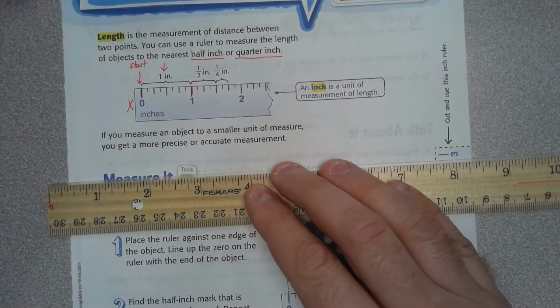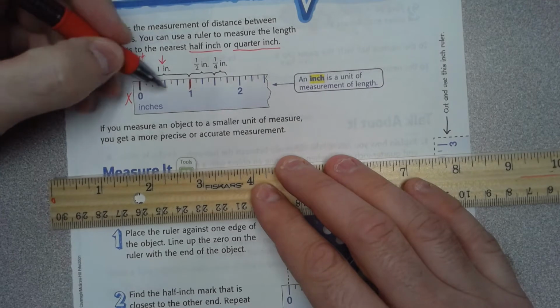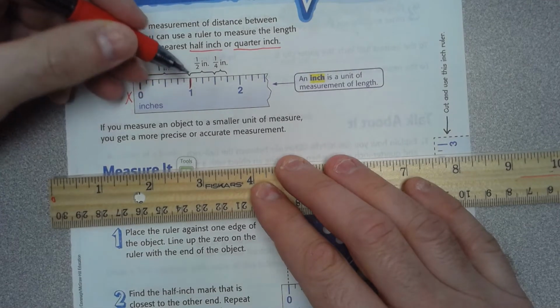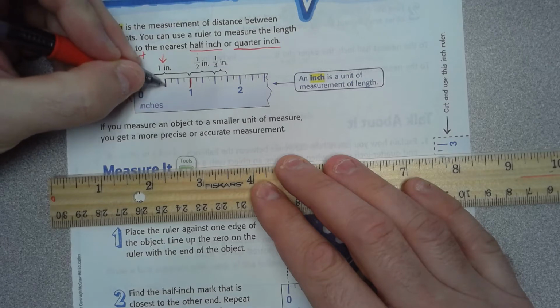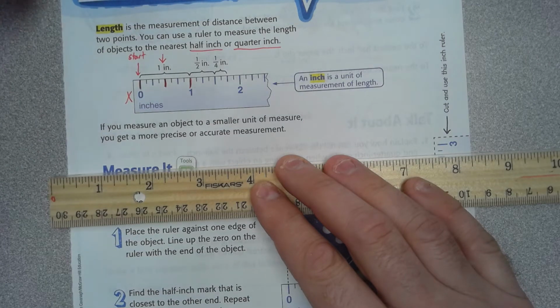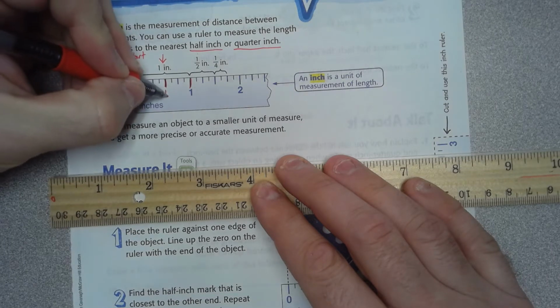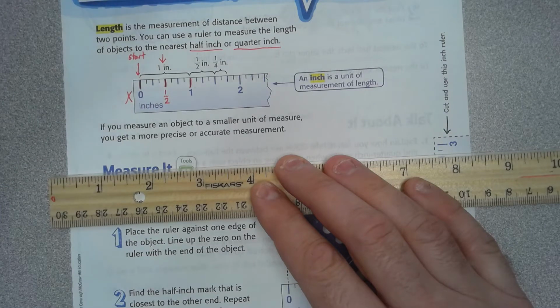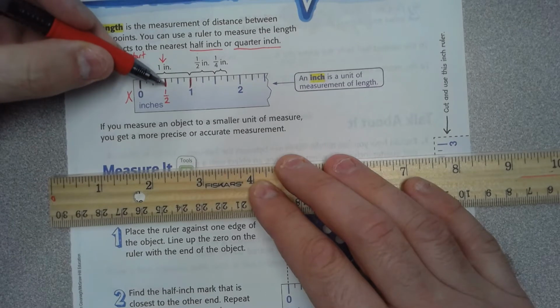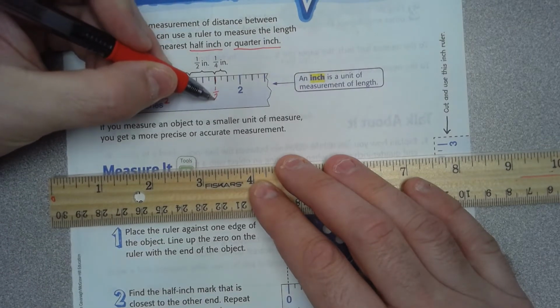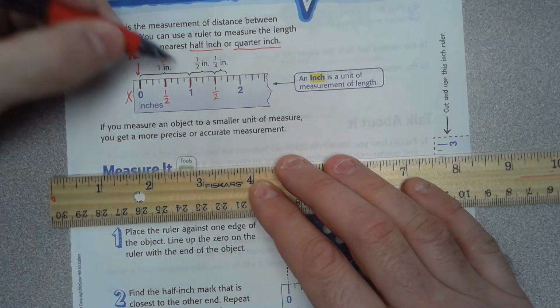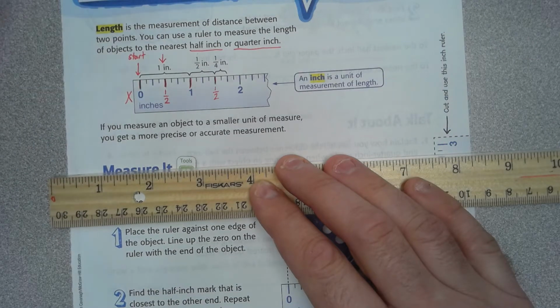So we have this right here. We have 0 to 1. That's 1 whole inch right there. If we divide this in half, we get this mark right here. And that's exactly what it says, which is half. So put a half right there on your page. That would be a half of an inch. Okay, so if you look right here, this would be a half or 1.5, because it's 1 whole inch and then you have a half of an inch.